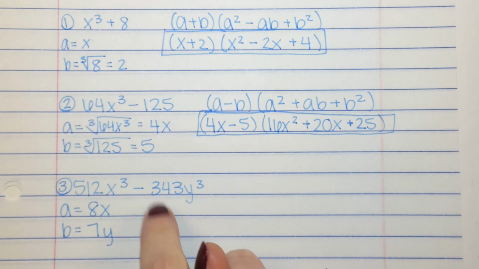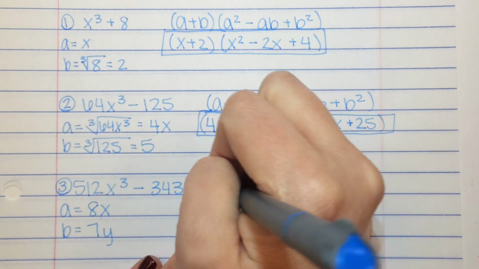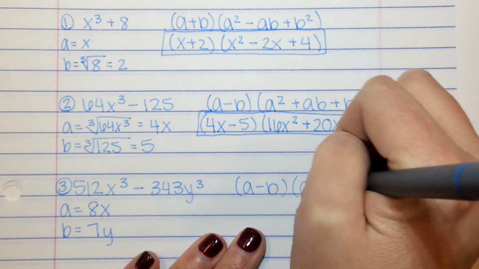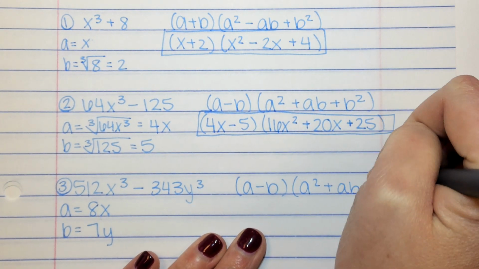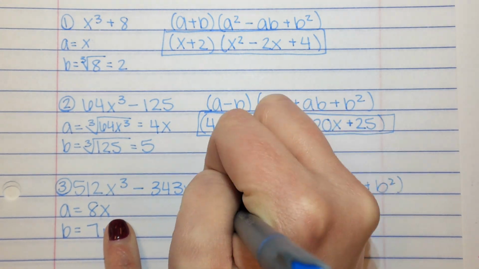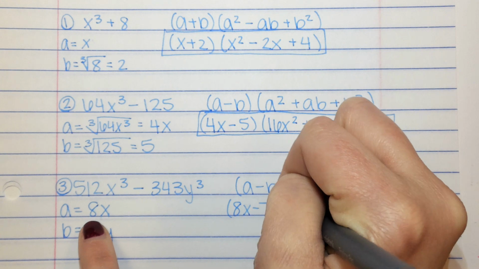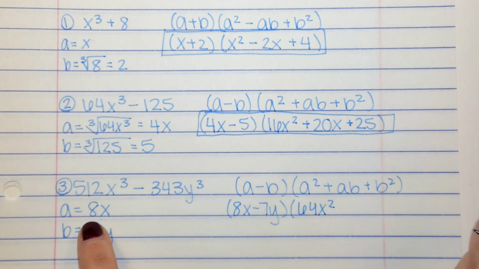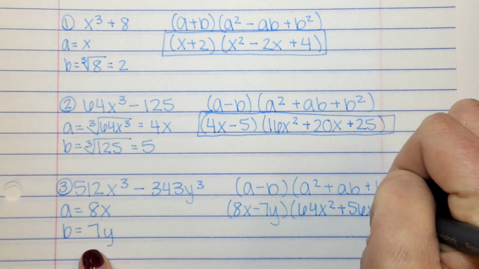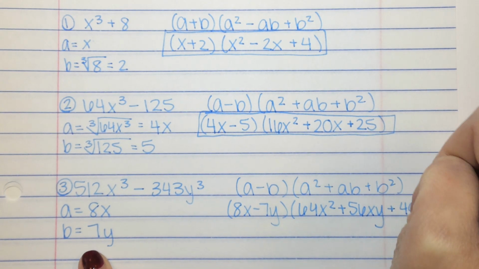We're just going to plug it into the formula. It's subtraction. So we're going to do a minus b, and then a squared plus ab plus b squared. All right, so 8x minus 7y, and then 64x squared plus 56xy plus 49y squared.